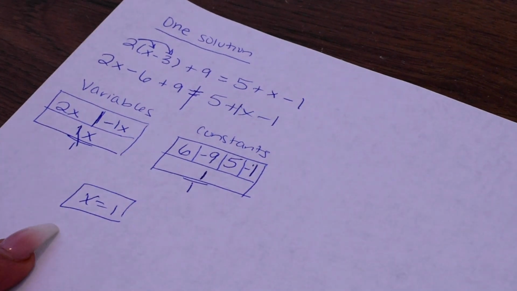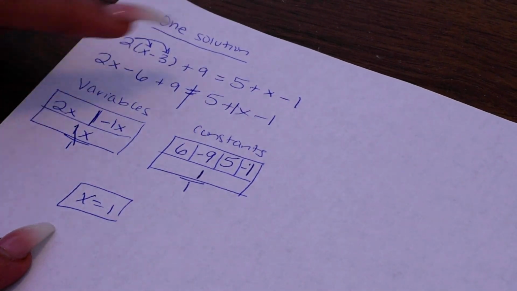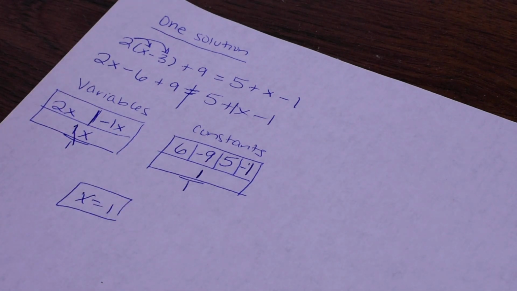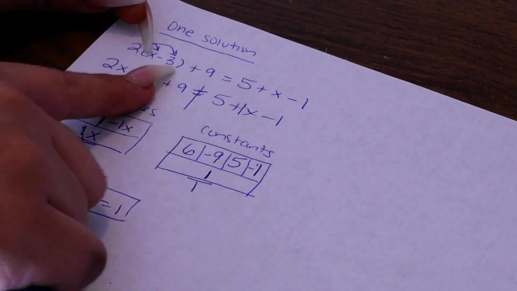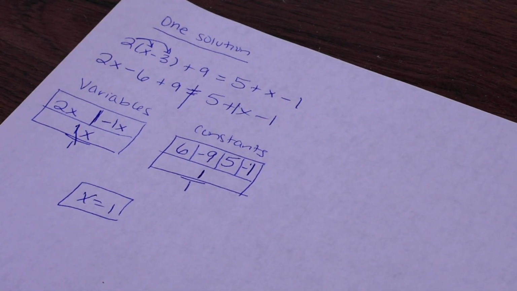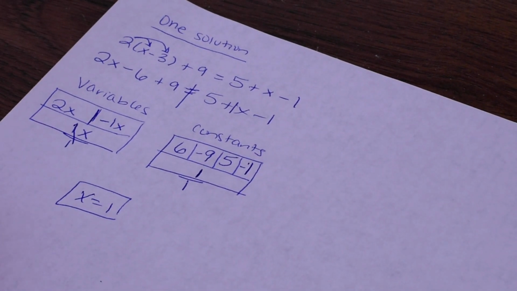That means I can only plug in 1 for x to balance this equation, right? So I can plug in 1 here, and I'll get the same number on both sides. That is the only value that'll make that true, right? So when we have something like infinitely many solutions, it means I can have any value of x and it'll make my statement true. So let's look at infinitely many solutions.